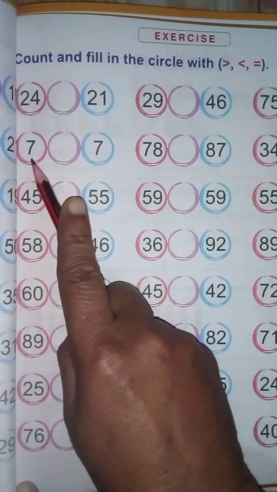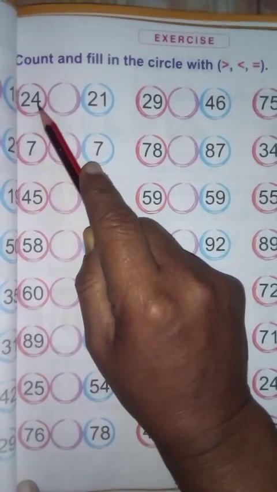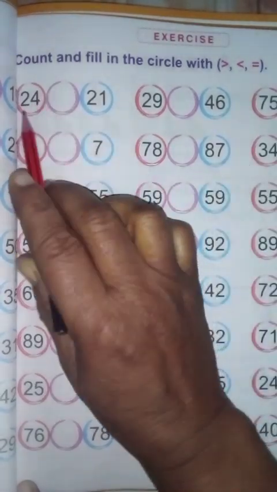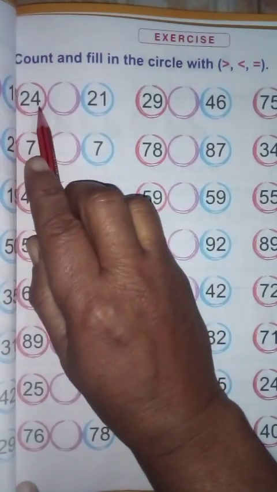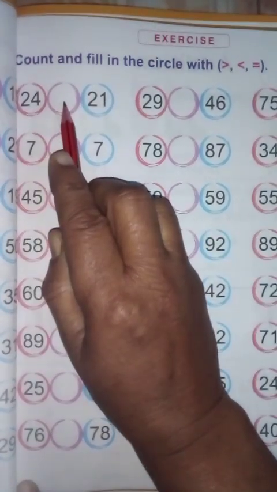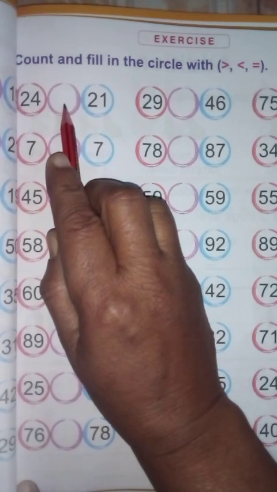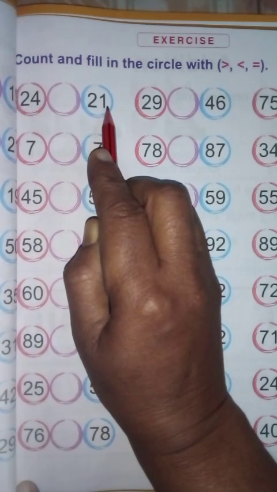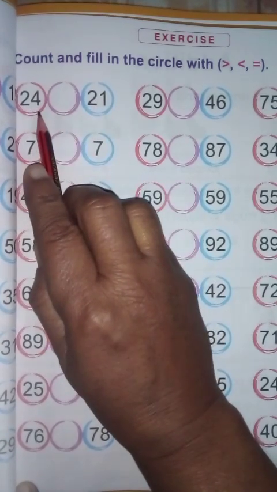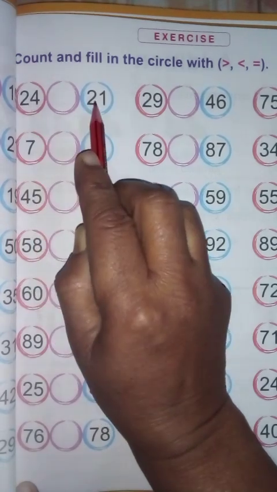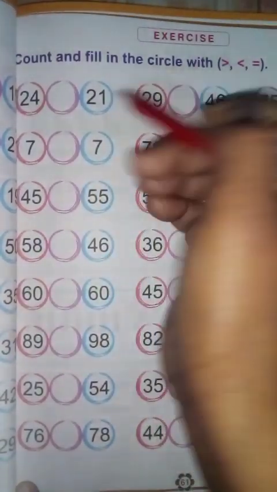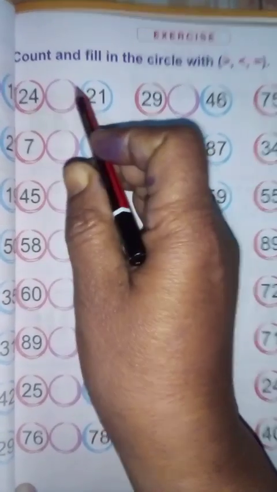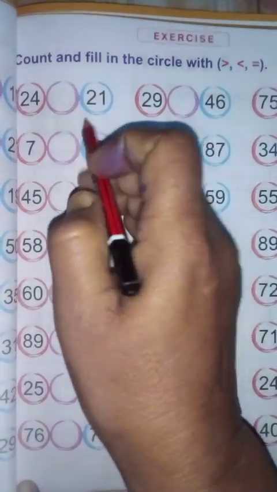We are going to talk about the number given first, whether it is big or small compared to this. 24 is big, greater than or lesser than 21? 24 is greater and 21 is less. The child doesn't know what to write now, greater than this side or the sign of lesser than.